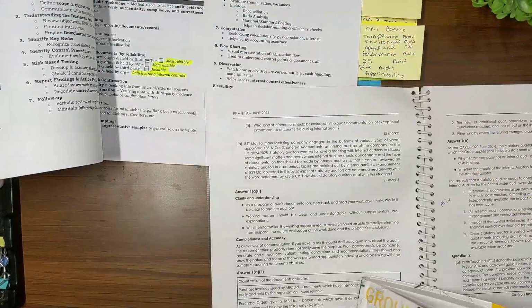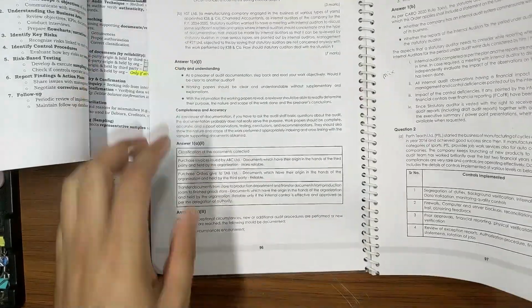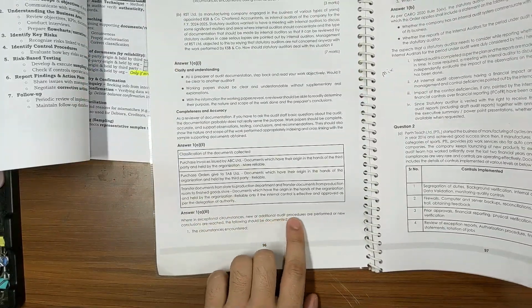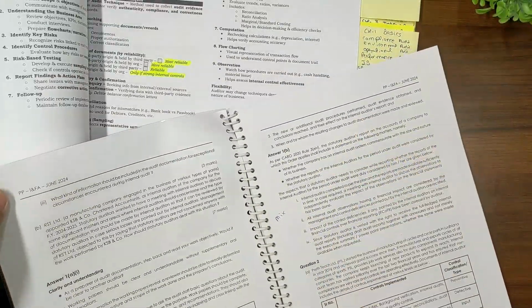Okay. Then let's see what they have answered. So again, they have answered the same. Where in exceptional circumstances, new or additional audit procedures are performed, the circumstances encountered. So they have given the same answer.